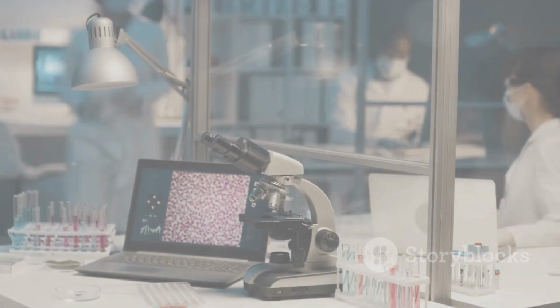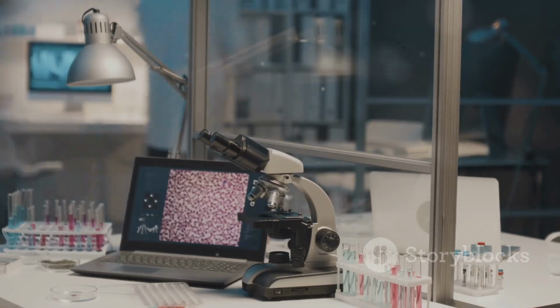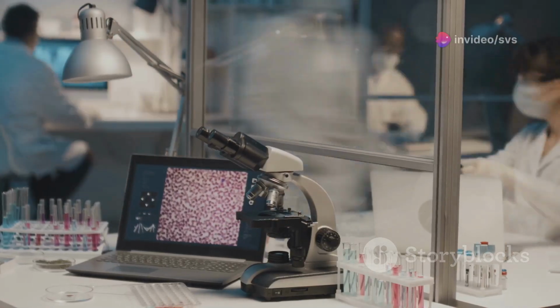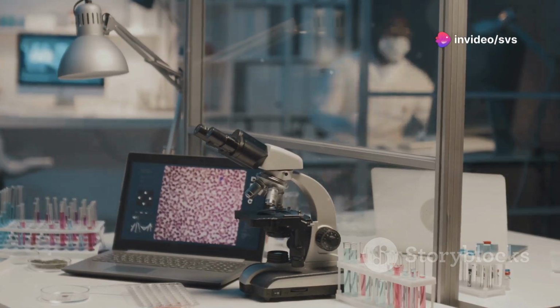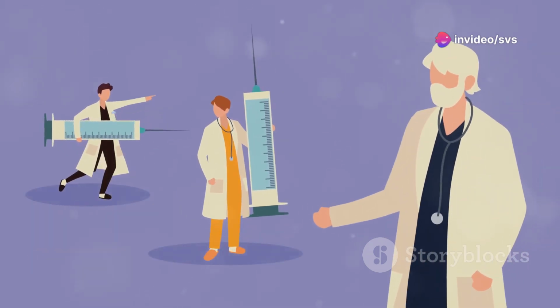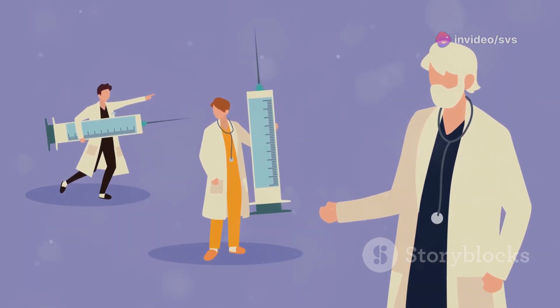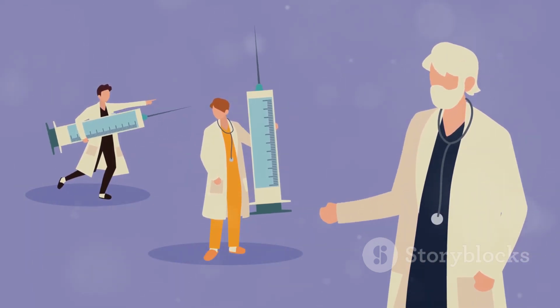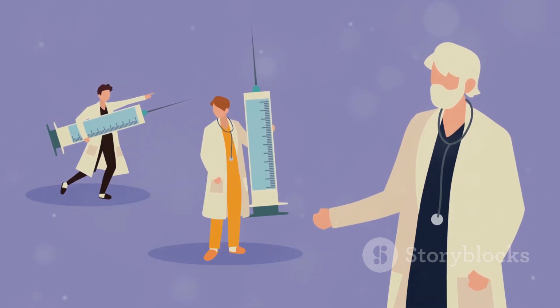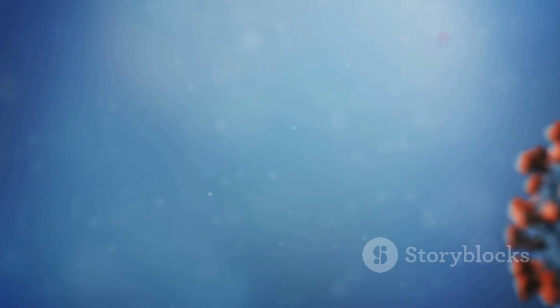Benefits of rationally designed vaccines. Precision and specificity. These vaccines target specific components of the pathogen, leading to stronger, more focused immune responses. Speed of development. Rationally designed vaccines rely on computational and molecular techniques, reducing the time needed for development and enabling rapid response during pandemics.